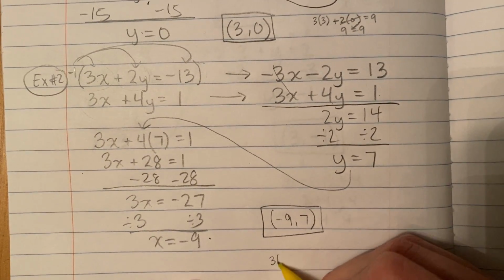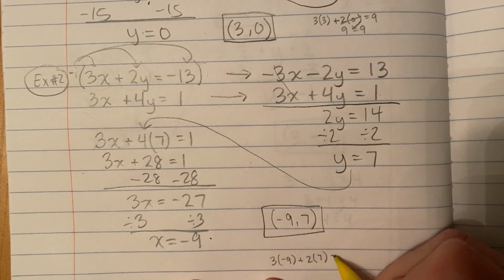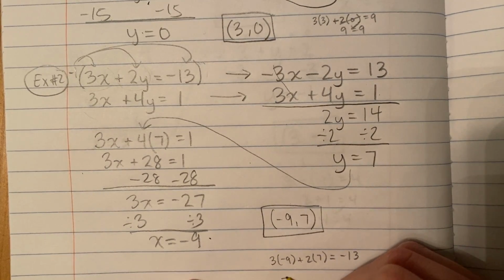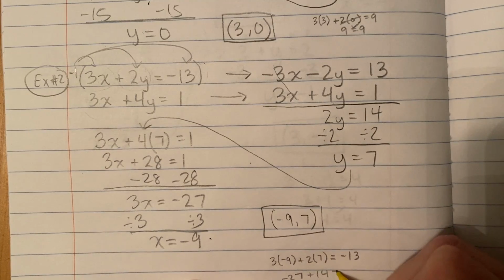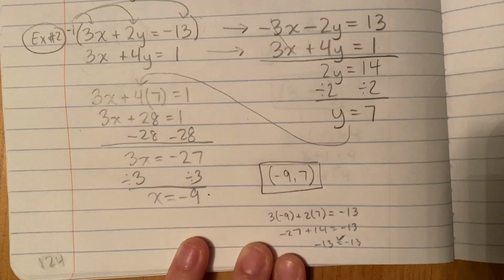This is 3x plus 2y equals negative 13. So this is negative 27 plus 14 equals, yep, this is negative 13 equals negative 13. Looks good.